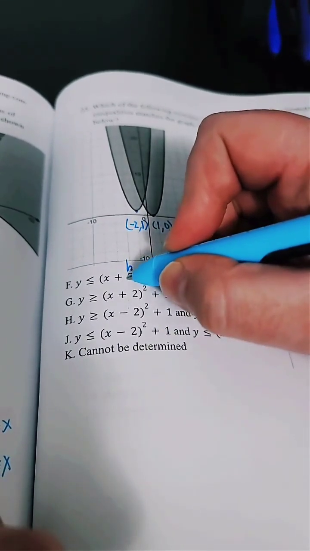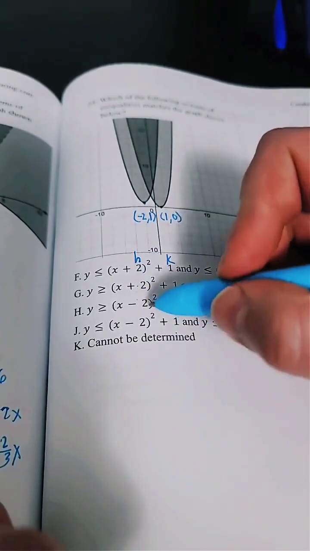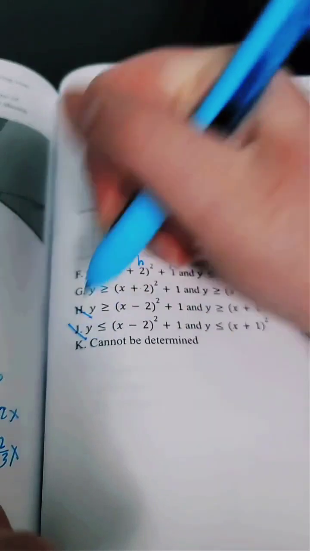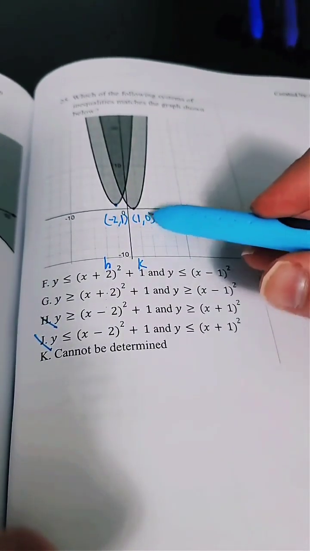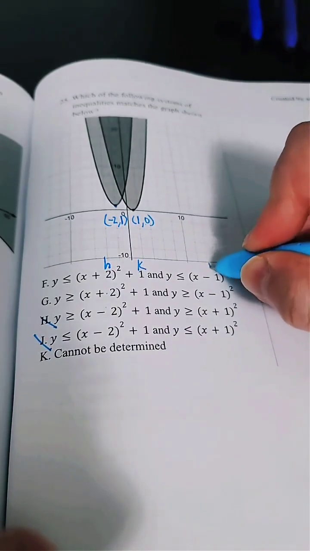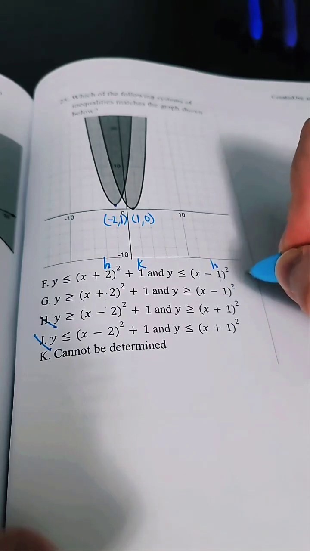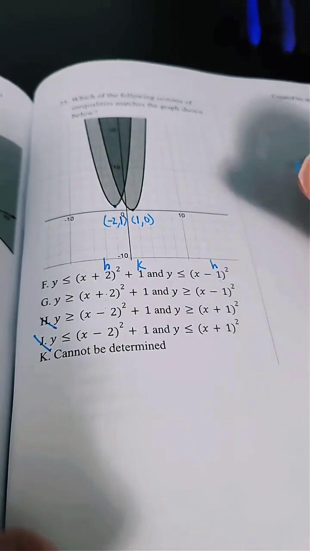So that means that the h has to be -2, the vertex has to be -2. So that matches. It does not match H or J though. And for the other one, the vertex is 1, 0. So that matches too, because it has to be the opposite of whatever is right here. And then there's nothing added on, so that's the k for 0.